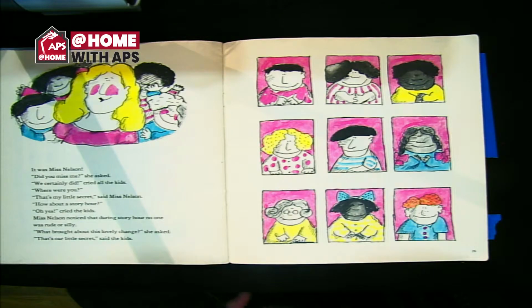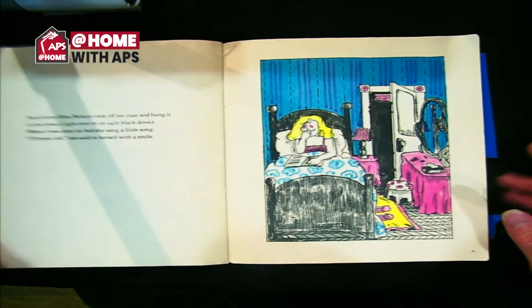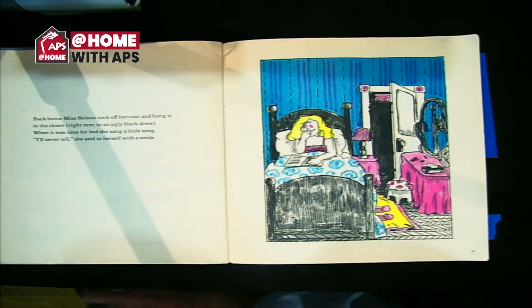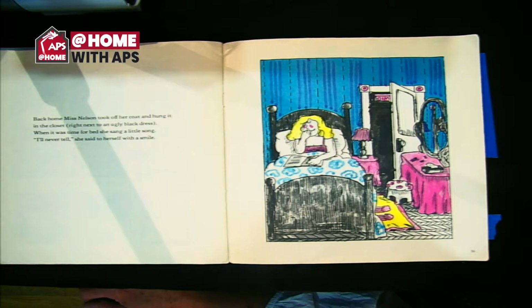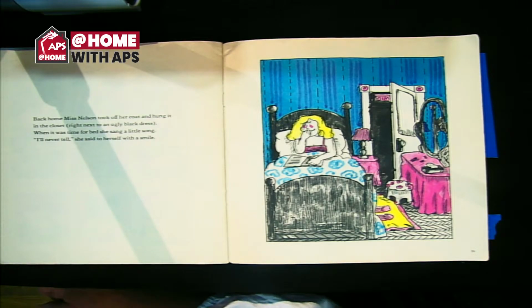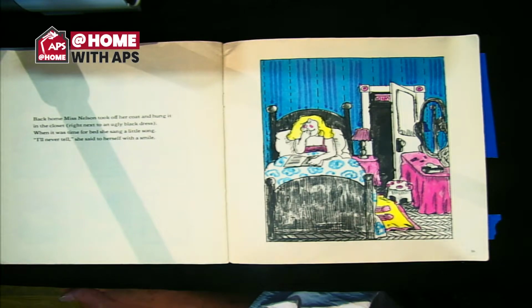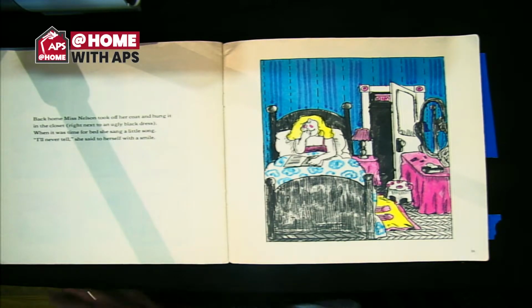"How about a story hour?" "Oh, yes," cried the kids. Miss Nelson noticed that during story hour, no one was rude or silly. "What brought about this lovely change?" she asked. "That's our little secret," said the kids. Back home, Miss Nelson took off her coat and hung it in the closet, right next to an ugly black dress. When it was time for bed, she sang a little song. "I'll never tell," she said to herself with a smile.